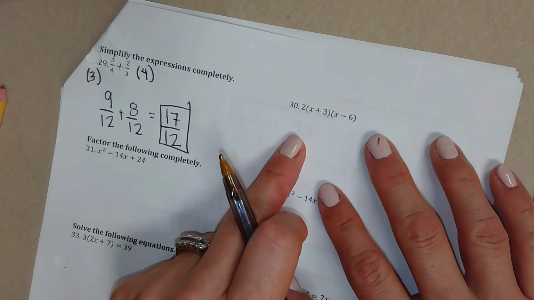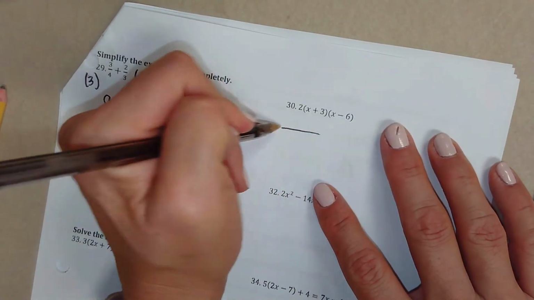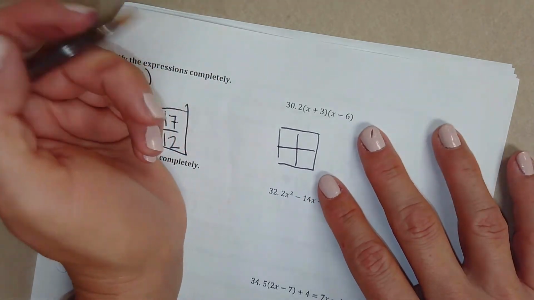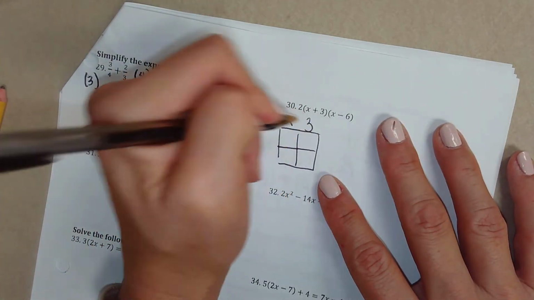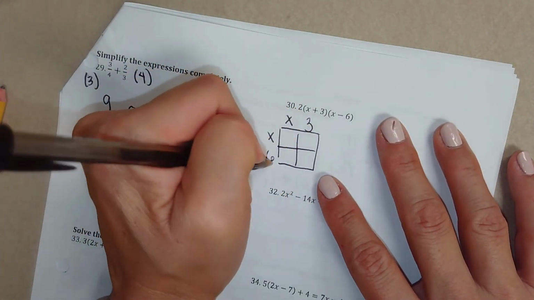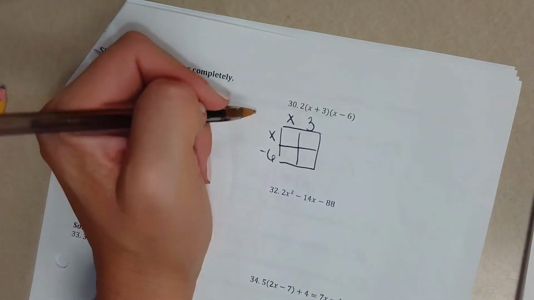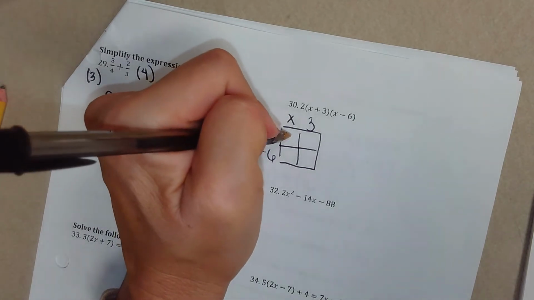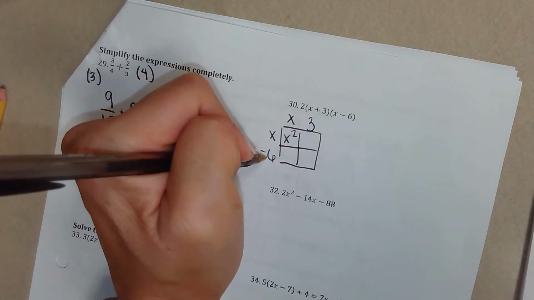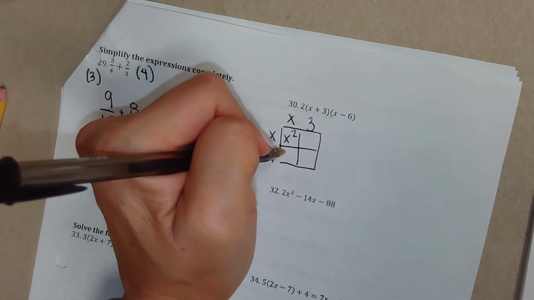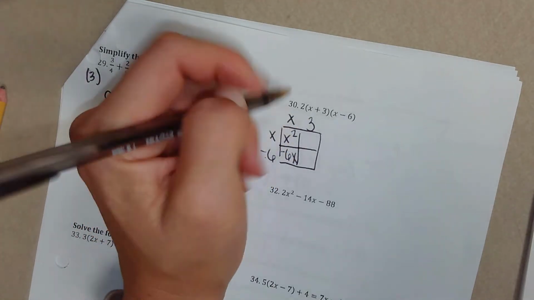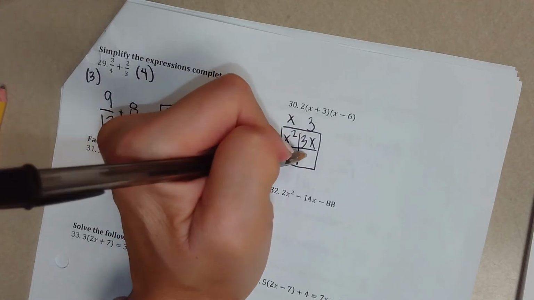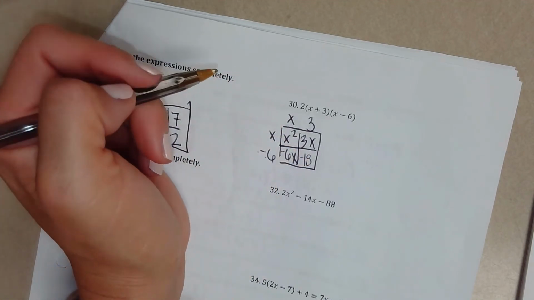All right, and I know there's been a lot of talk about this in some classes, but always use your grouping symbols, parentheses first. If you like the box method, that's great. Do the box method. If you don't, you can do the FOIL method. All right, x times x is x squared. Negative 6 times x is negative 6x. 3 times x is 3x. And negative 6 times 3 is negative 18.